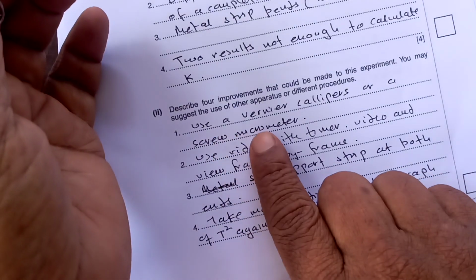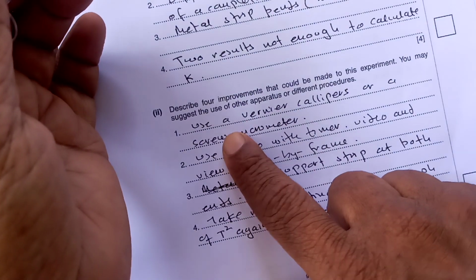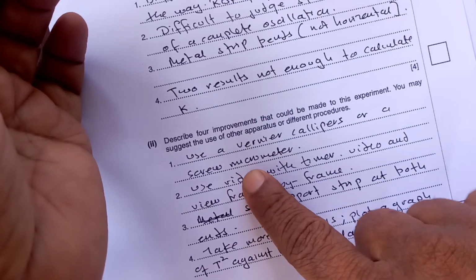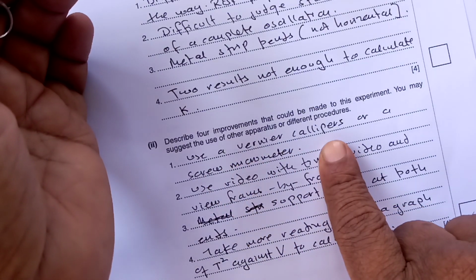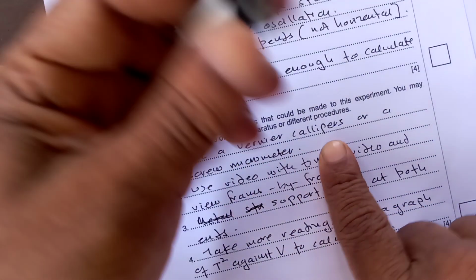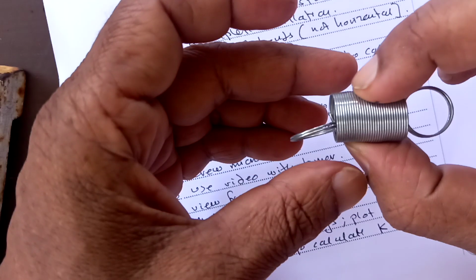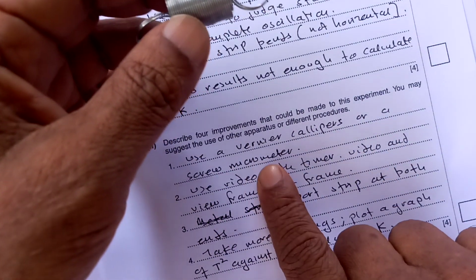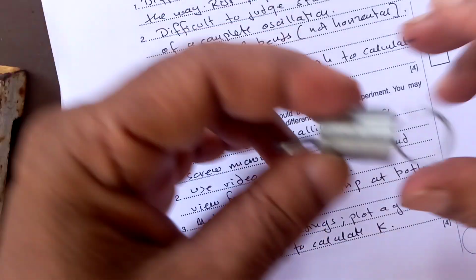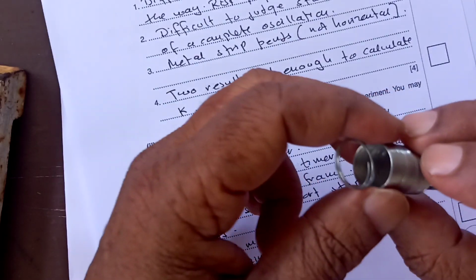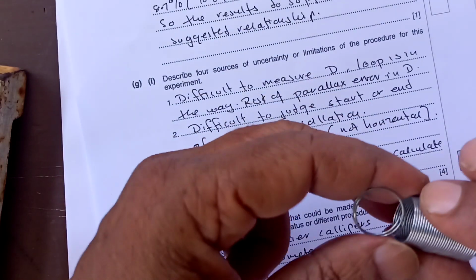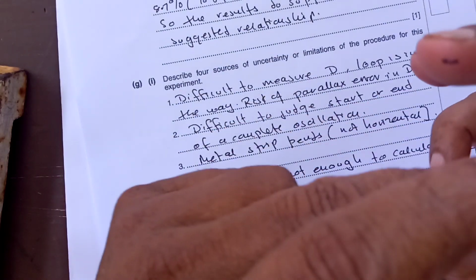So what could we have used for the improvement related to this difficulty? This is the difficulty and this is the improvement. Use a vernier caliper to grip the two here, or a screw micrometer. So we can use a micrometer or a caliper to find D, the diameter of the ring.